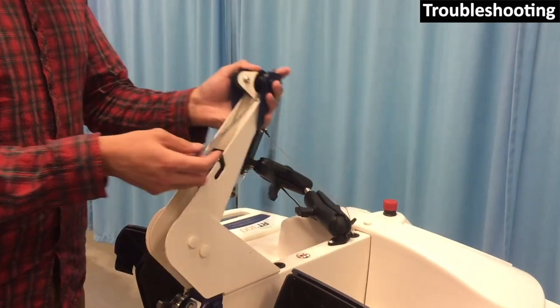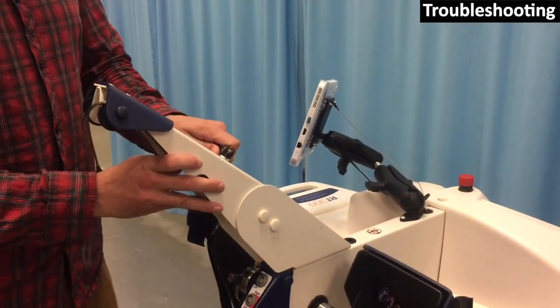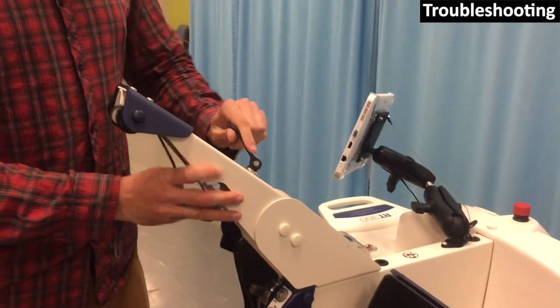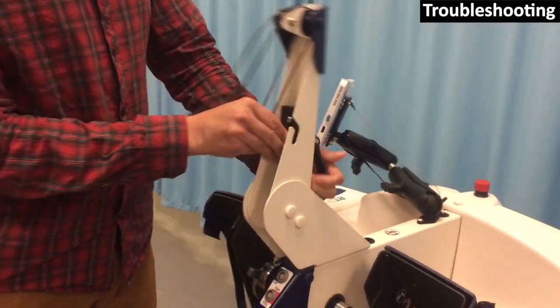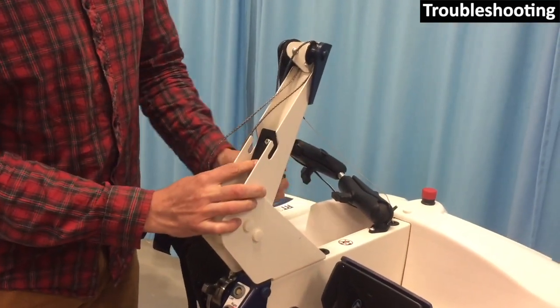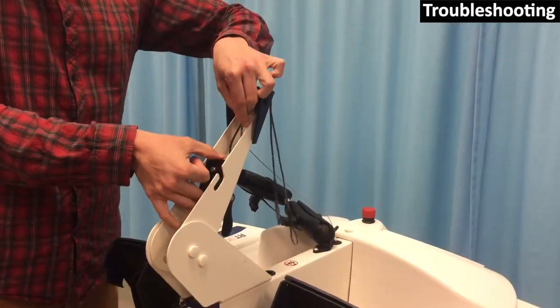Unlock the knee extension cable tension clamp so that there is space behind the back pulley. Be careful not to loosen the clamp so much that the black box underneath falls off. It is difficult to reattach.